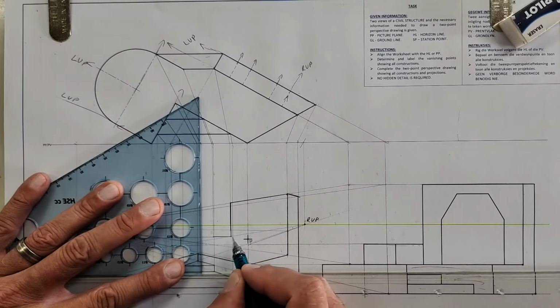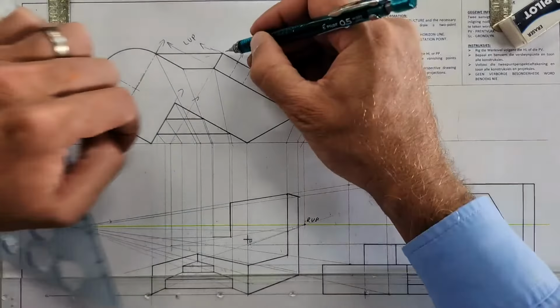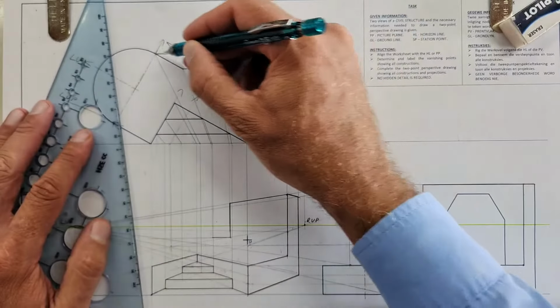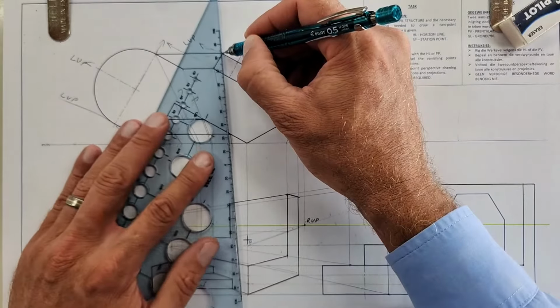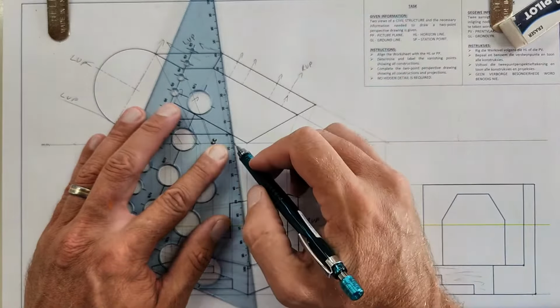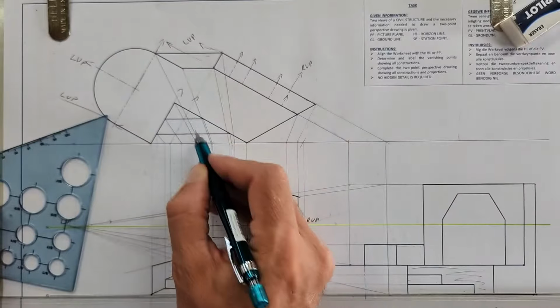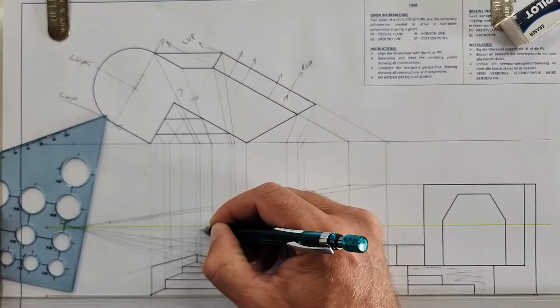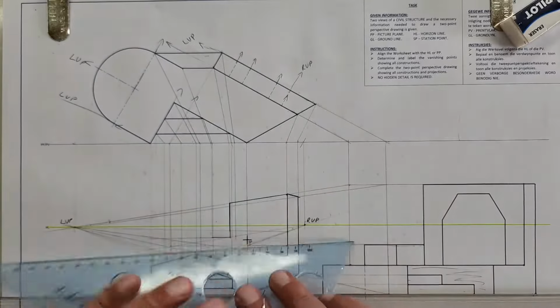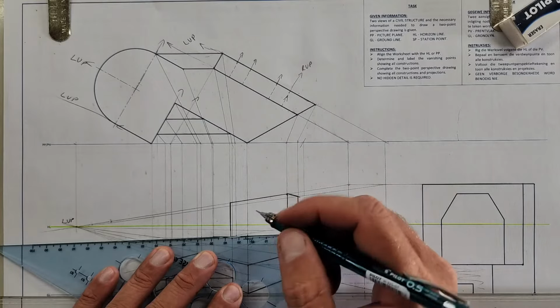Alright, now this one, I just had to get the one at the back. There's a depth there. It's this one now. I just have to find that point as well. So let's aim that to the SP. And down. This point here. So this point is that point that joins.